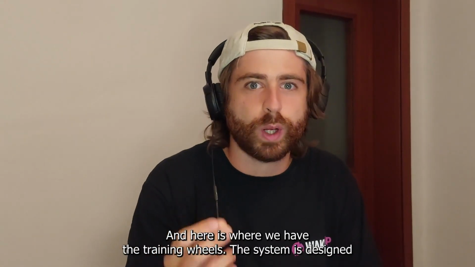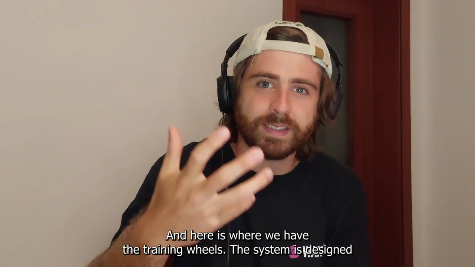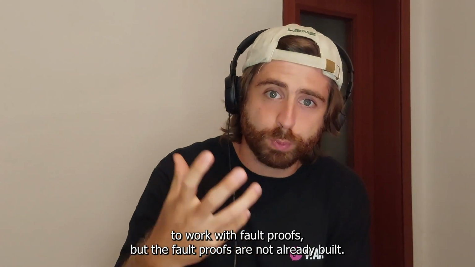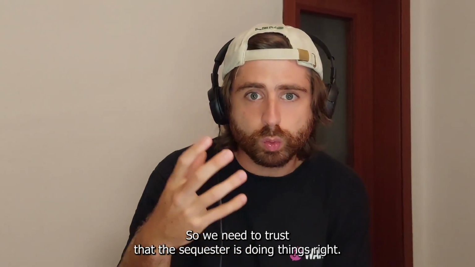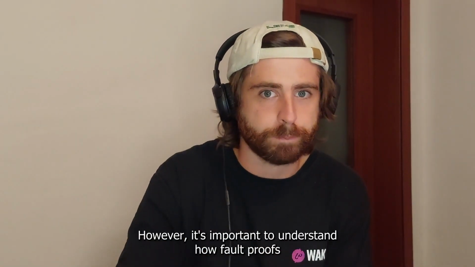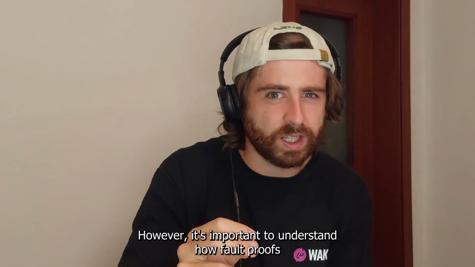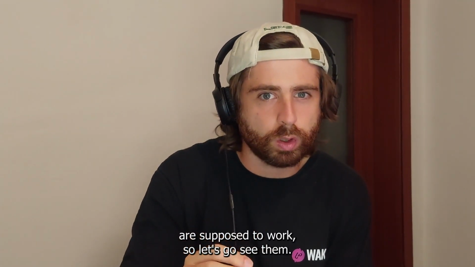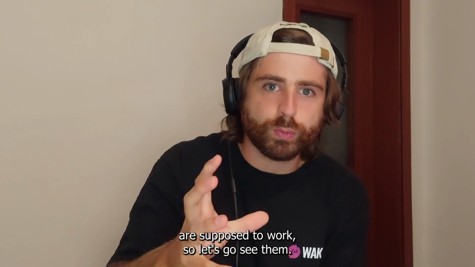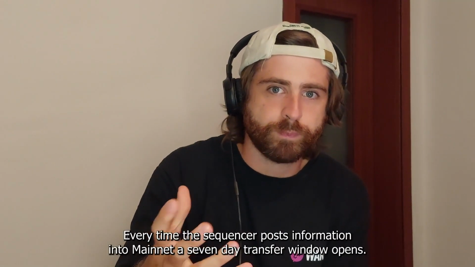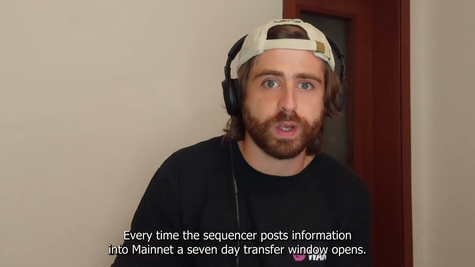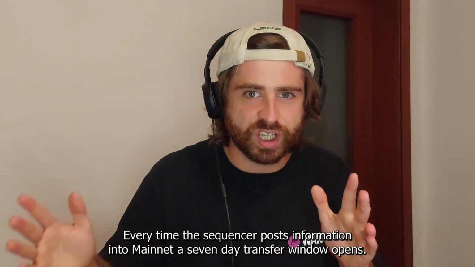And here is where we have the training wheels. The system is designed to work with fault proofs, but the fault proofs are not already built. So we need to trust that the sequencer is doing things right. However, it's important to understand how fault proofs are supposed to work, so let's go see them. Fault proofs work together with a challenge window. Every time the sequencer posts information into mainnet, a 7-day challenge window opens.